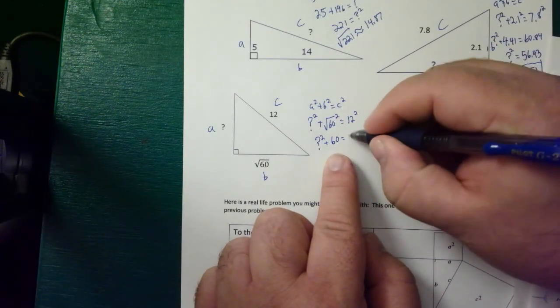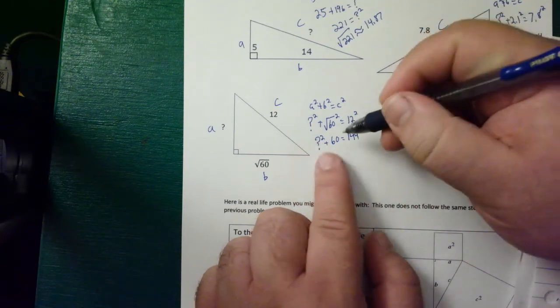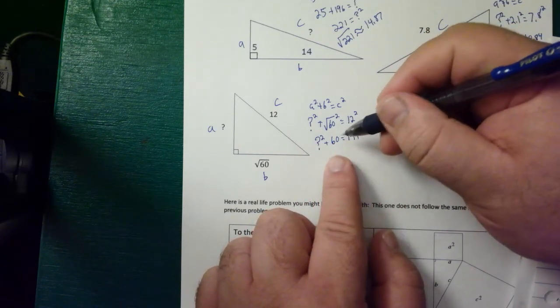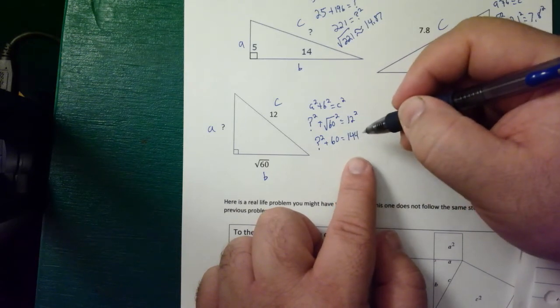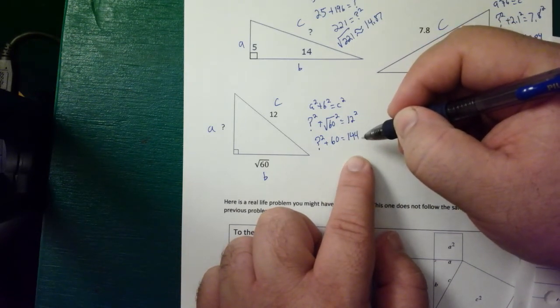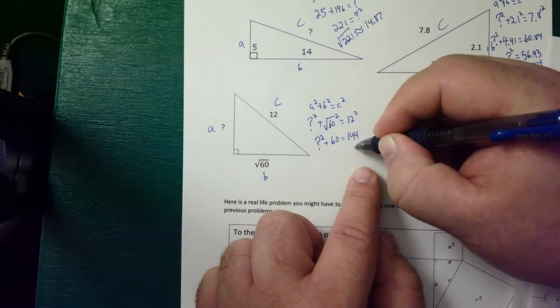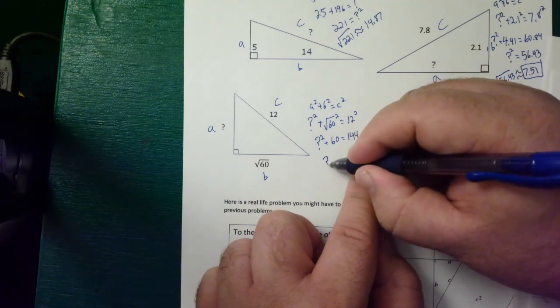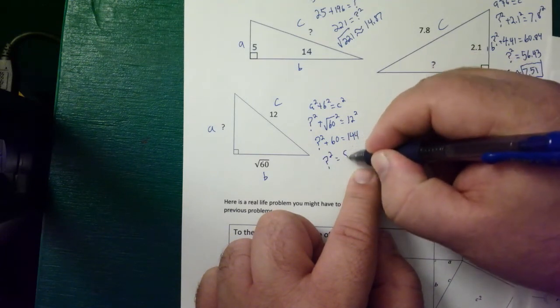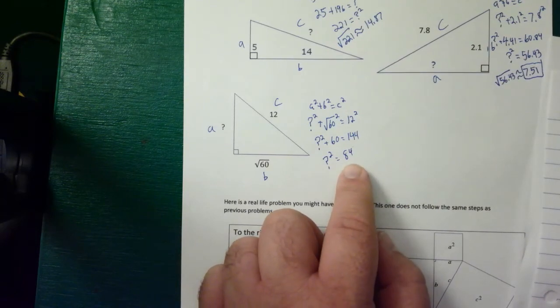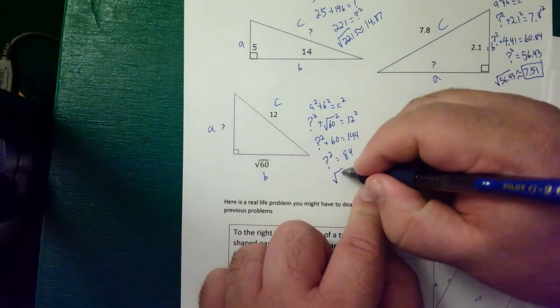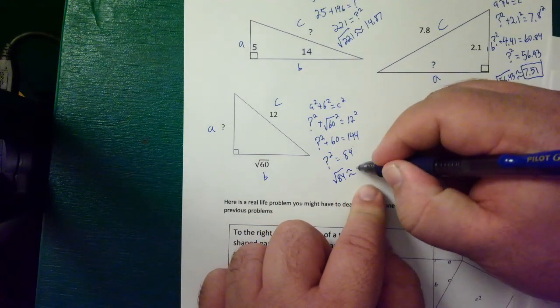And 12 squared is 144. The next step is to subtract 60 from 144. And 60 from 144 would be 64. No. When I did this in my head last night, I messed up. But that's okay. That's going to be 84. And the square root of 84, we do actually need the calculator for. My mistake. The square root of 84 is about 9.17.